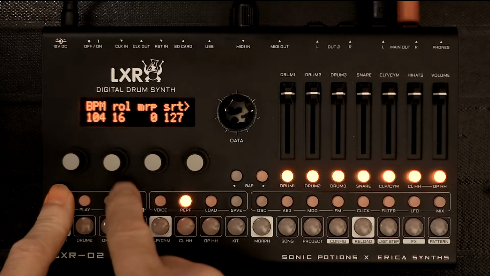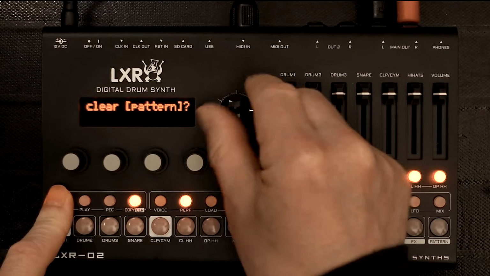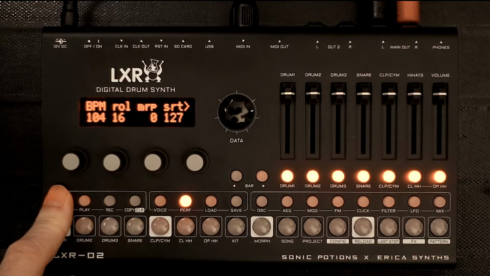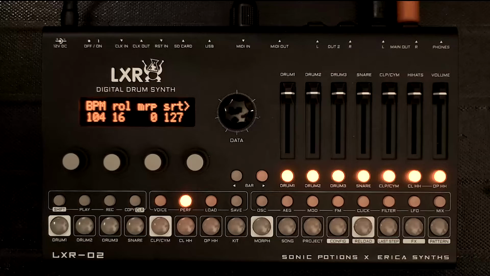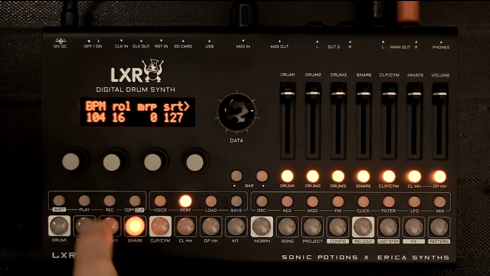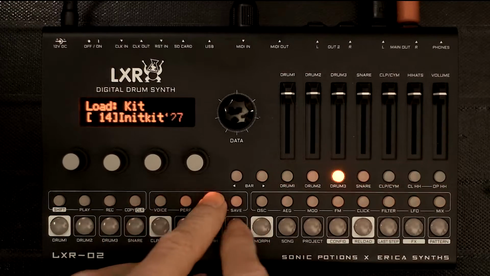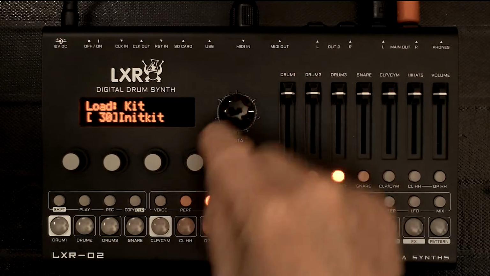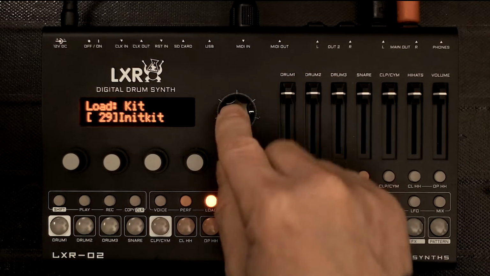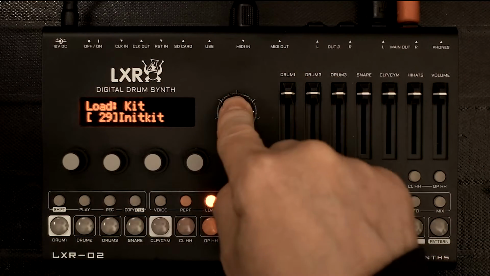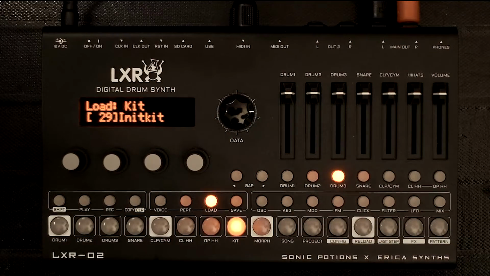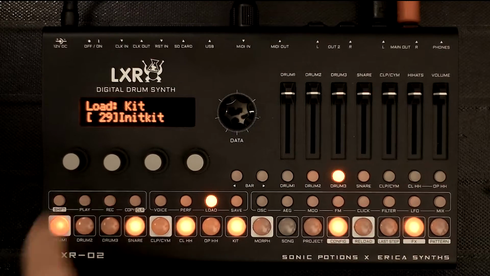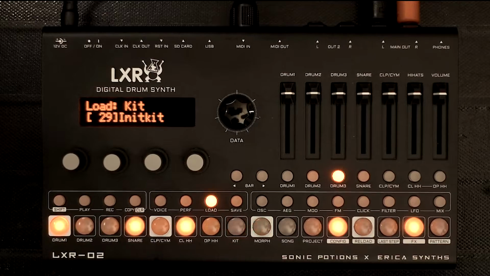You can go Shift Clear, and depending on where you are, twiddle around until you see Clear Kit. Press it again and you'll have a clear kit. Or you can go Load Kit, and usually in most programs there'll be quite a few blank spaces which will have an initialized kit on it. You can just load that. Now I have got a starter pattern here, just so we can test things out as we go along.